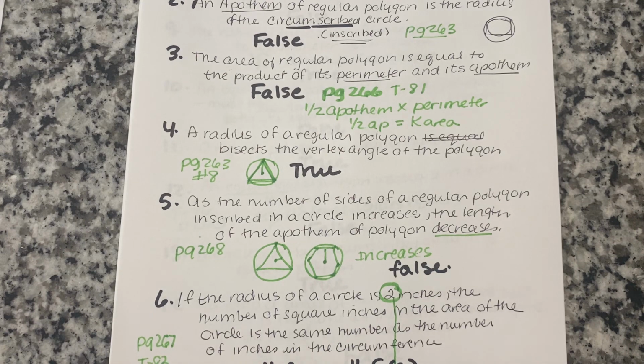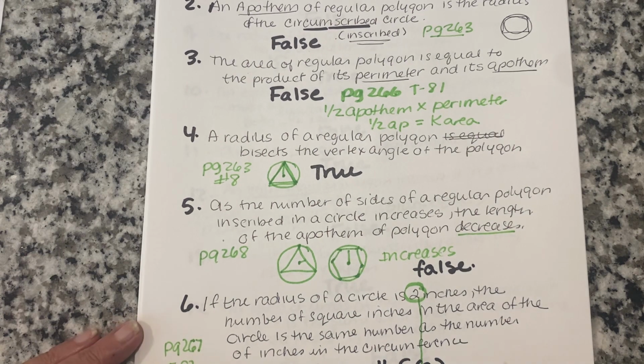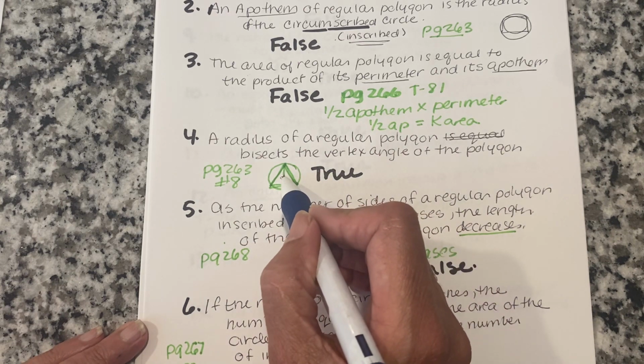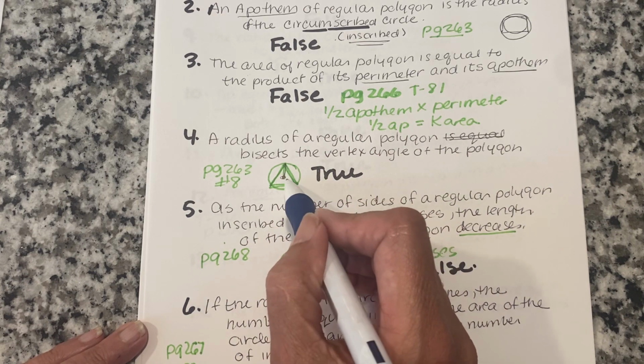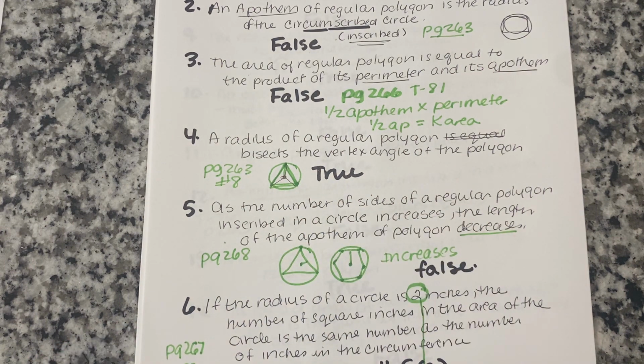These are kind of in your book. If you go over, just to remember, you look right there. Oh, forgot to half it. So number 4, a radius of a regular polygon bisects the vertex angle of the polygon. Here's a regular polygon, a triangle that's in a circle, and the radius goes there, bisects the vertex angle, right? The radii do. So that'd be true.